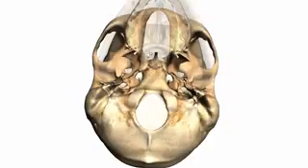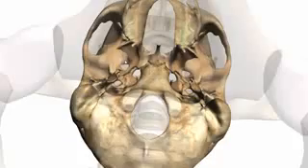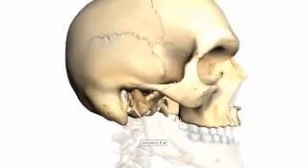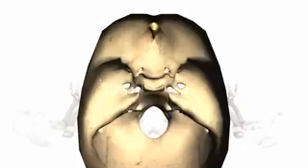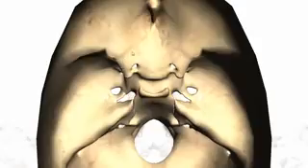So I'm just going to switch to a view. This is a view inside the cranium. So this now is the body of the sphenoid, and this here is the greater wing. So if I just show you from outside, the greater wing on the outside, and then from the inside, this is where the greater wing is. And now you can see the lesser wings. So it's not actually that clear here, but the lesser wing of the sphenoid is here.